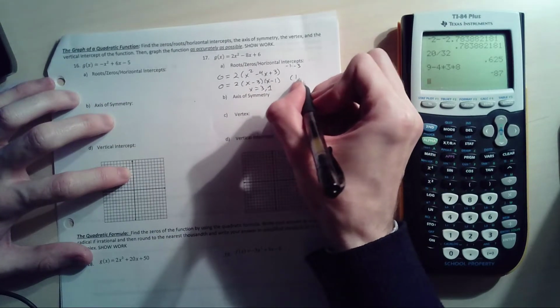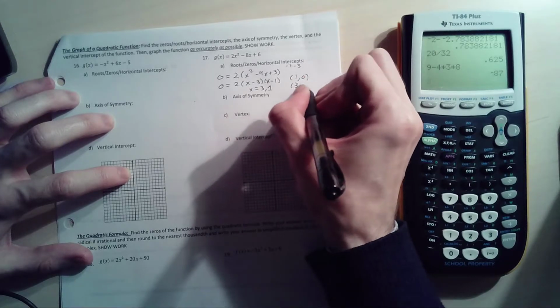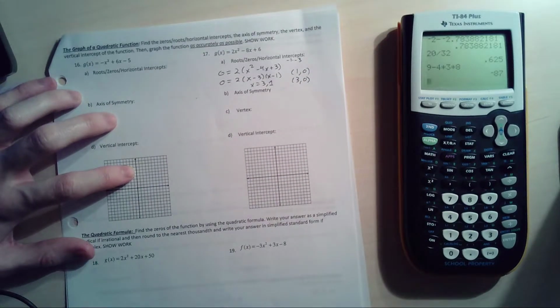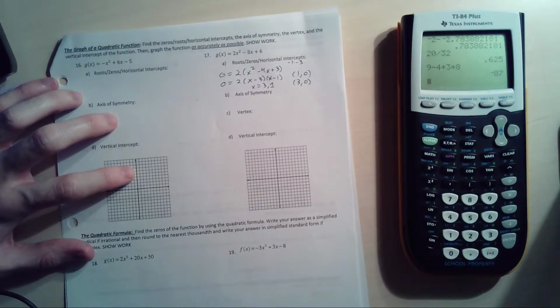Remember that those create coordinates of (1, 0) and (3, 0). Please note, you could be doing what we were learning earlier. You could do that quadratic formula instead. Heck, you could even complete the square and do some other stuff, but honestly, factoring is easiest whenever possible.